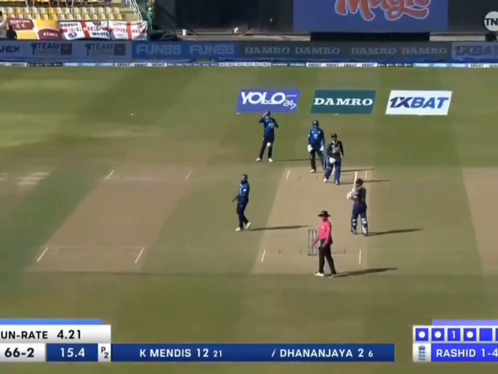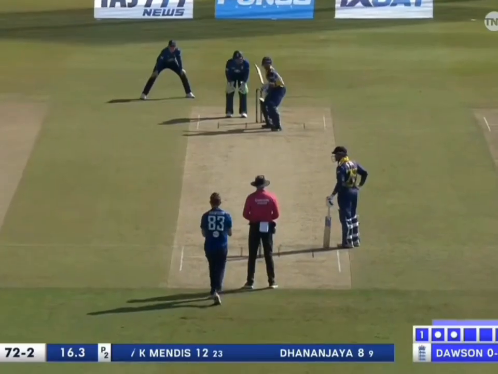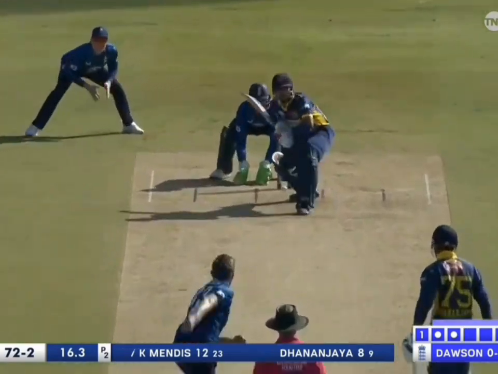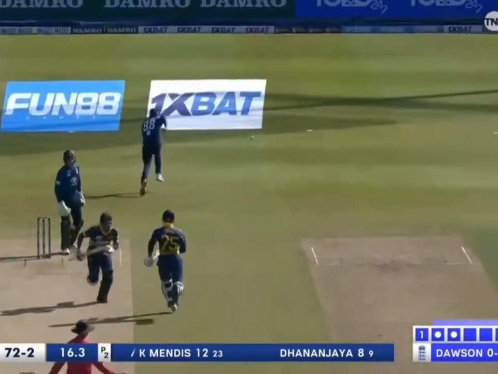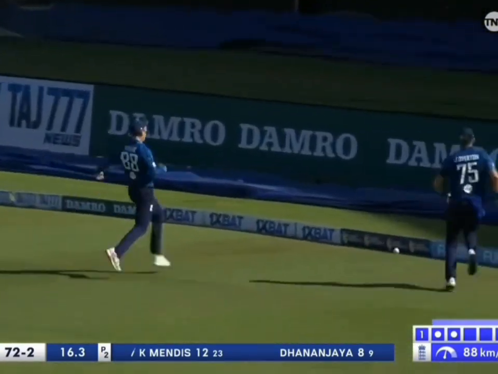Goes over the top. That is cleverly done. That is over pitch, slower. And very slow, in fact. Low 70s. What was that? That's gone fine. Runs here. Just drifting onto the pads. Let's see whether it's off the bat or pad, but it's a boundary.